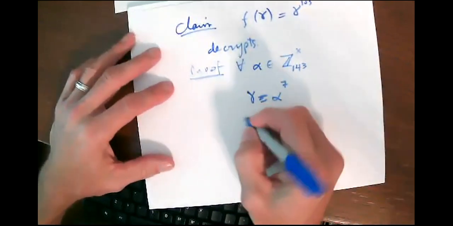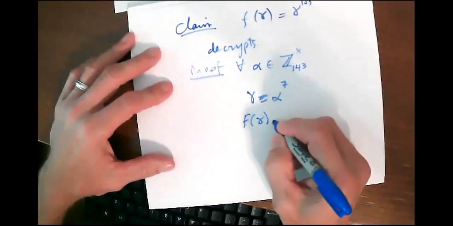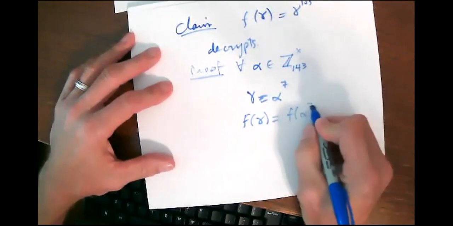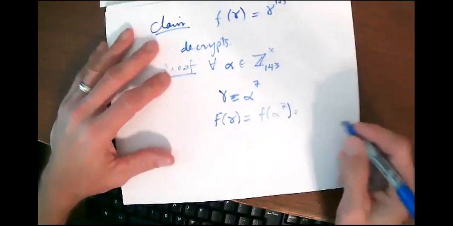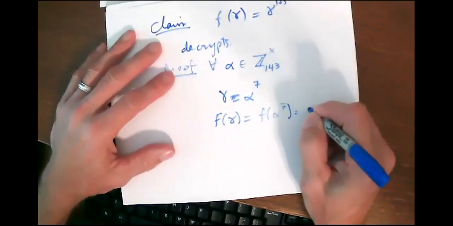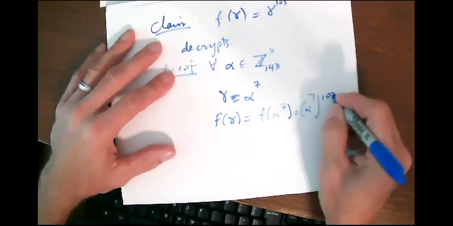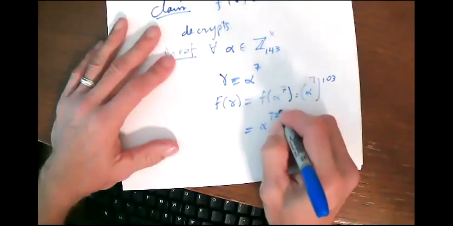Now I'm asking you to take this function f and use it to try to decrypt. You're actually going to be taking the 7th power of alpha and applying this decryption function to that. And so it'll take alpha to the 7th power and raise that to the 103rd power. But your laws of exponents make that alpha to the 721.